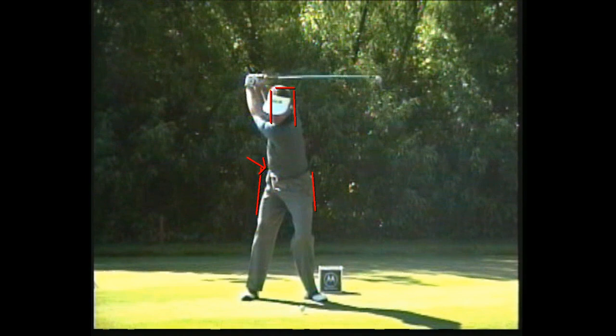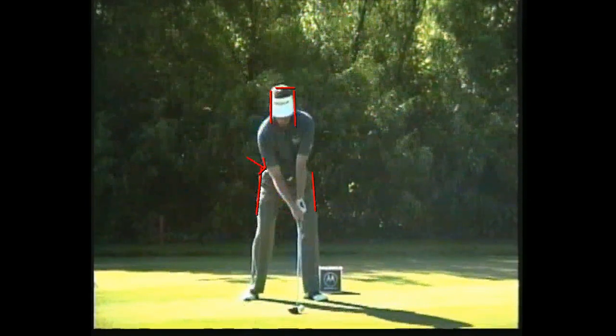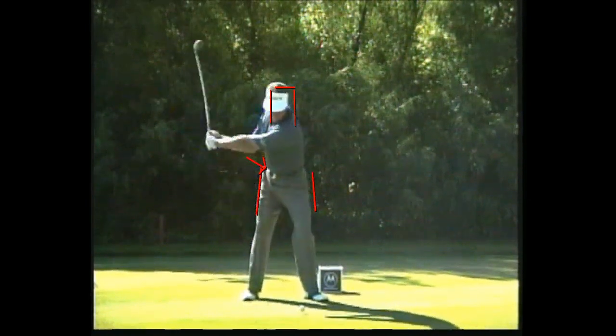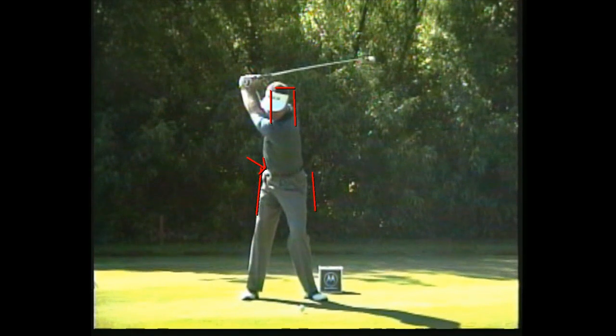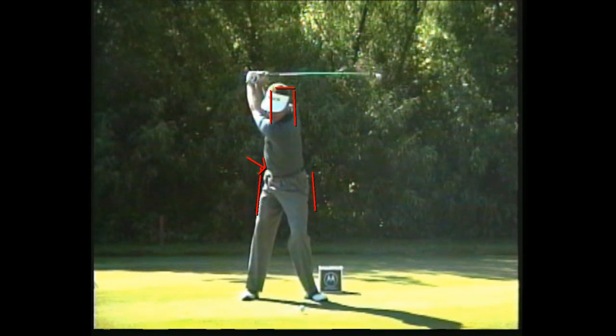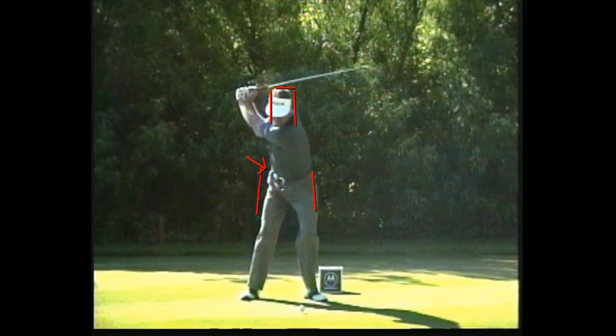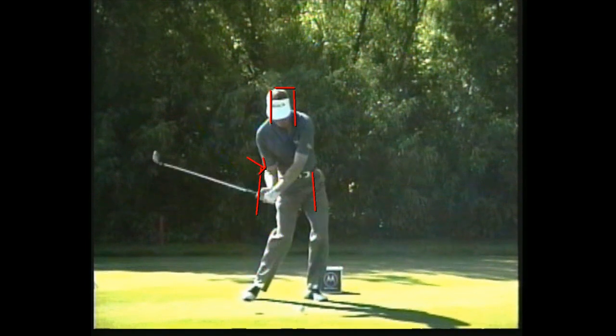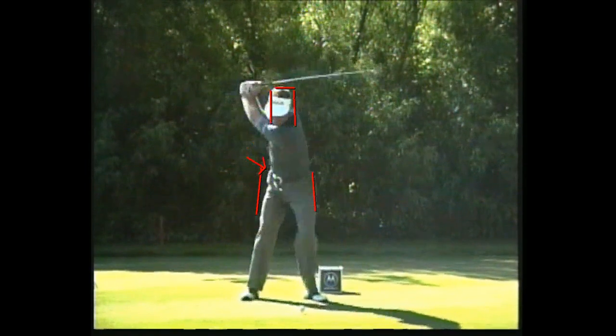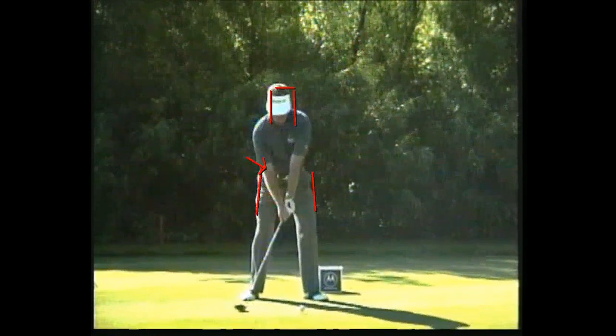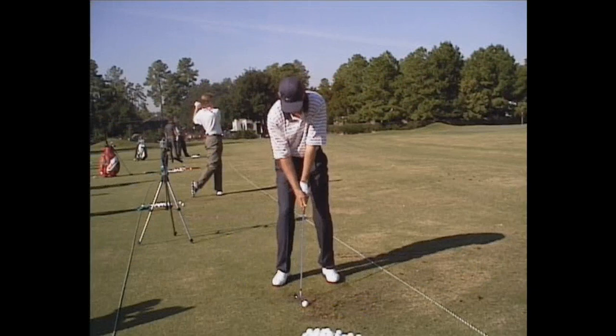So the way I teach, I just keep looking at all these great players. I try to find commonalities, things that you don't see poor players do, and I try to get the average guy to move toward that. So that's the idea. Let's load to the right. Turn behind the ball. Here's Nick Price hitting an iron shot.